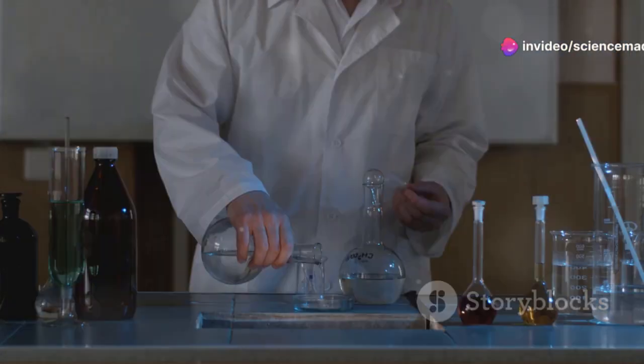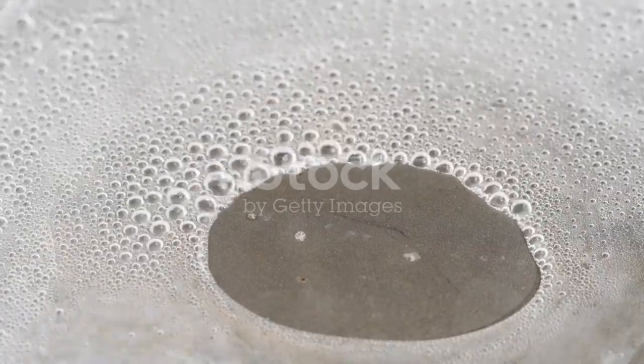Hey there, science fans! Today, we're diving into the fascinating world of heat and how it affects matter. Let's start with two processes you've seen countless times: boiling and evaporation.